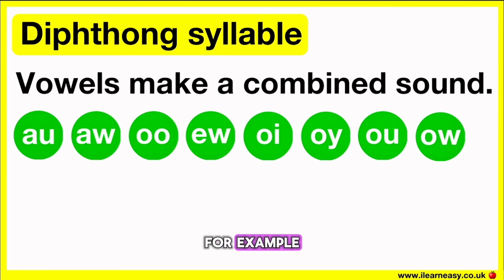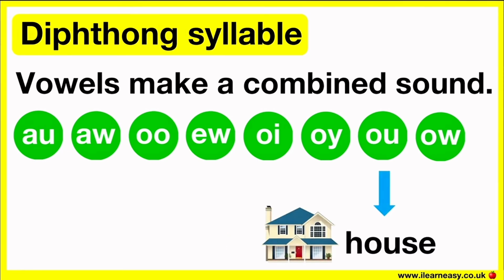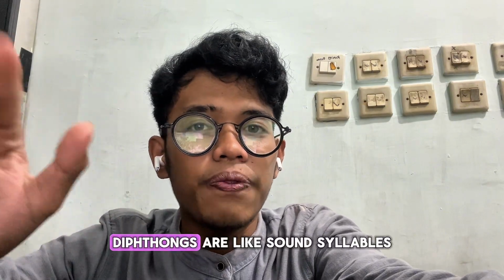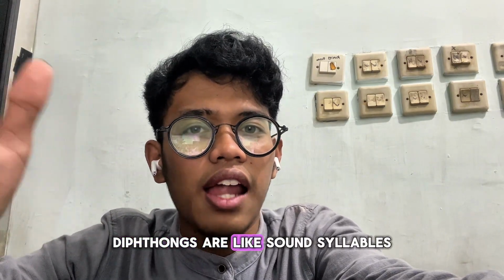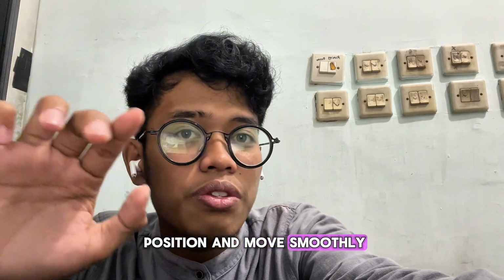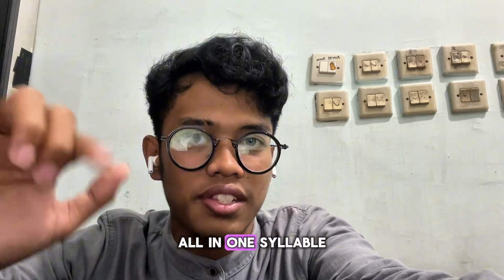For example, house, cow. Diphthongs are like gliding syllables. They start in one position and move smoothly to another, all in one syllable.